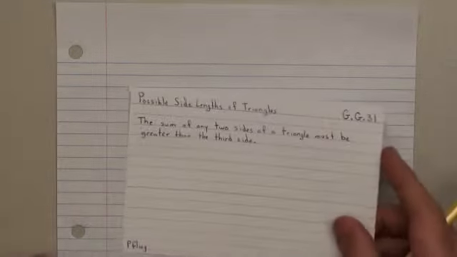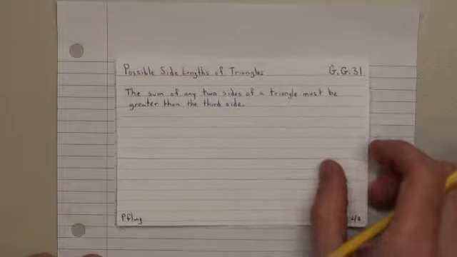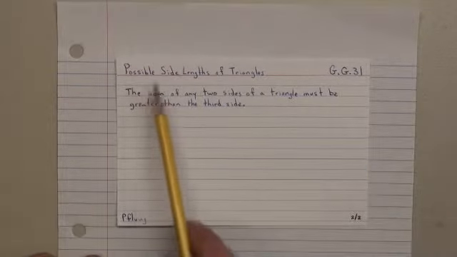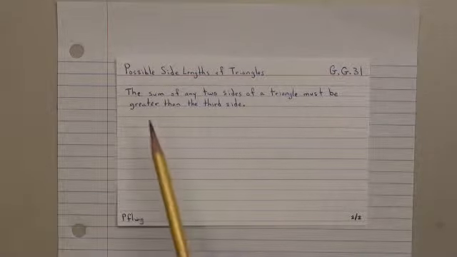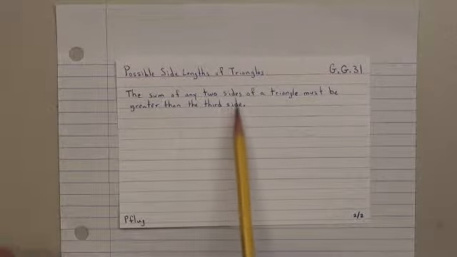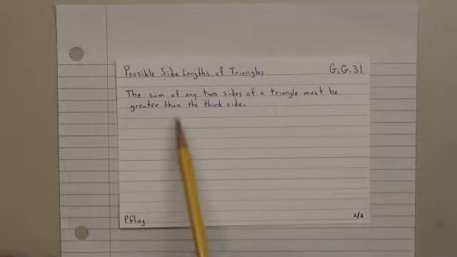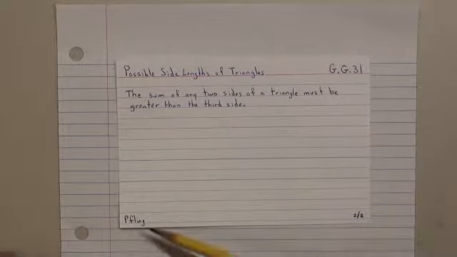And then on the next card, there's one more idea, which is about possible side lengths of triangles. It's that the sum of any two sides of a triangle must be greater than the third side. Alright, so put your last name and 2 out of 2 here.